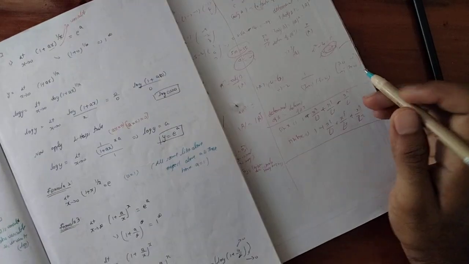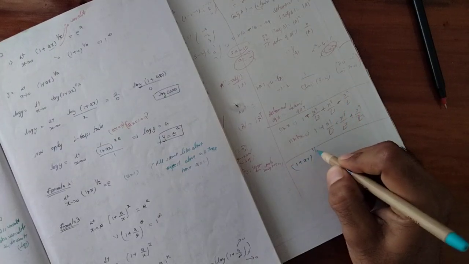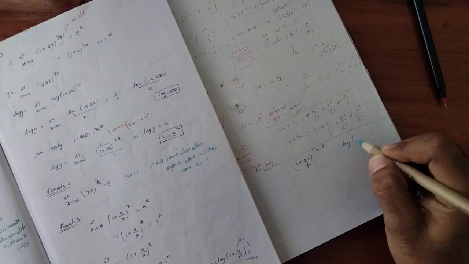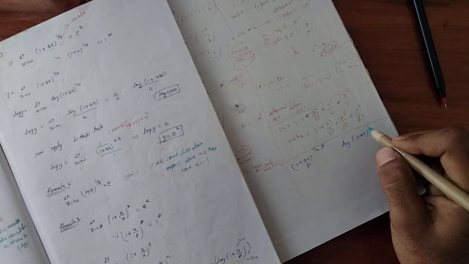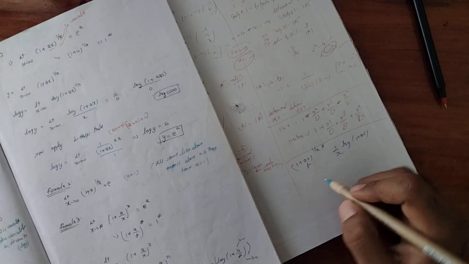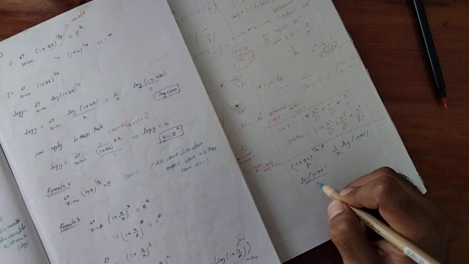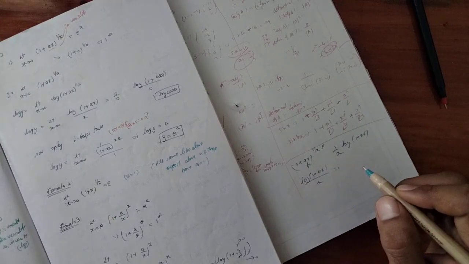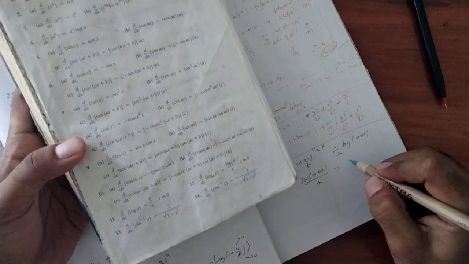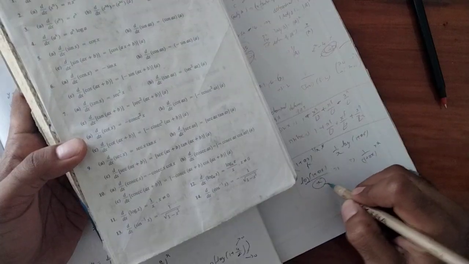You can see what is given: 1 plus e power x, all to the power 1 by x. So this is f of x and this is g of x. Log of 1 plus e power x, with g of x coming in the front. Now we need to differentiate log of 1 plus e power x divided by x. The differentiation of log is 1 by x, so 1 by 1 plus e power x into the differentiation of e power x.